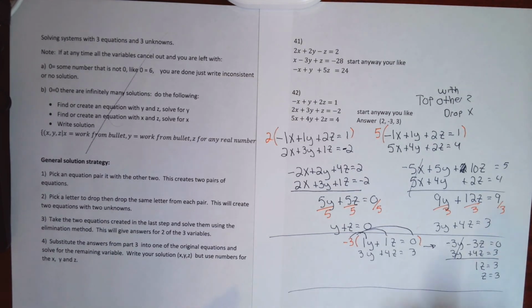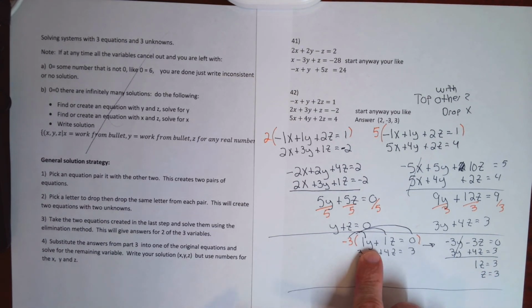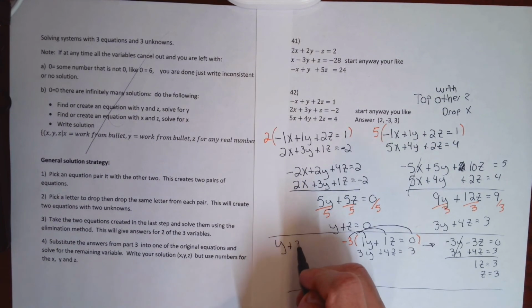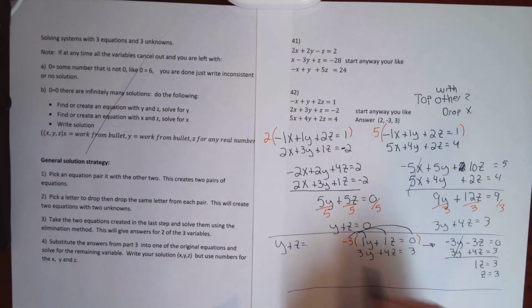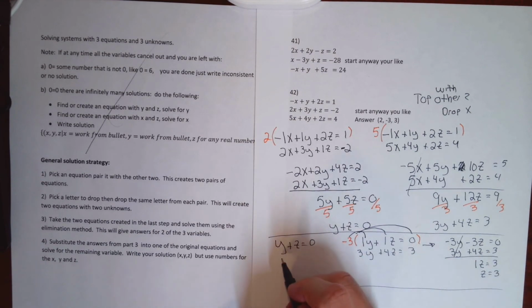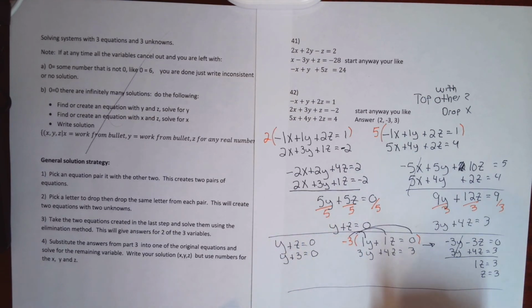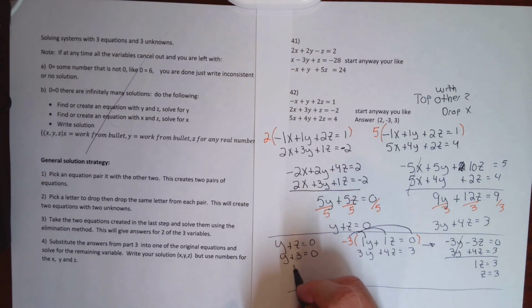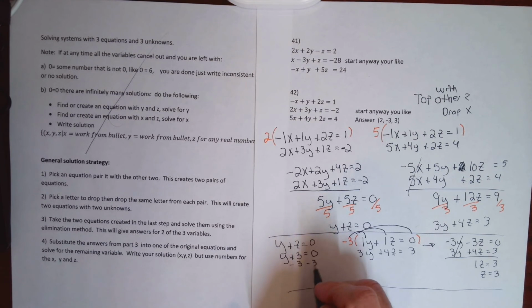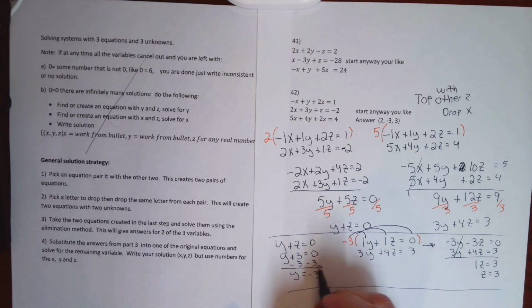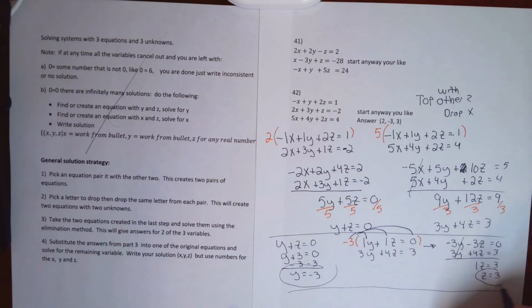Now I need to get an answer for y. This top equation feels the best to use. This top equation is really just y plus z equals 0. And I'm going to plug in 3. I'm going to go y plus 3 equals 0. I could leave the 1's here. I could tell I didn't need the 1's in front of the z and the y, so I didn't put them because the math was going to be so easy that I didn't need them. So there's my y, there's my z.